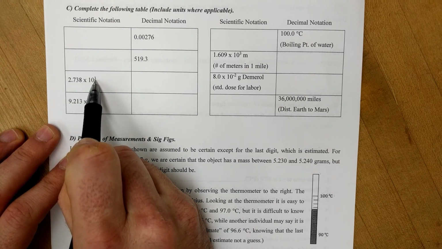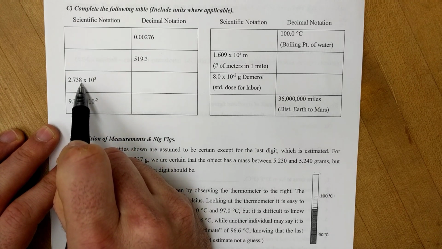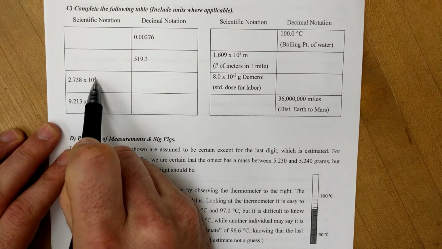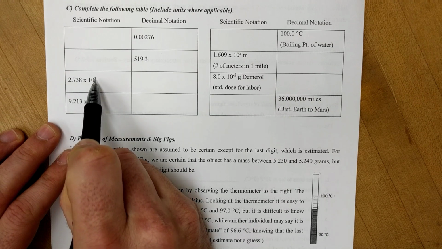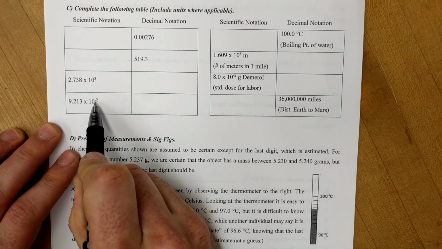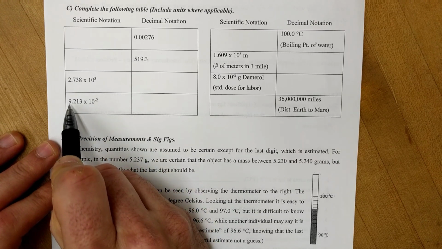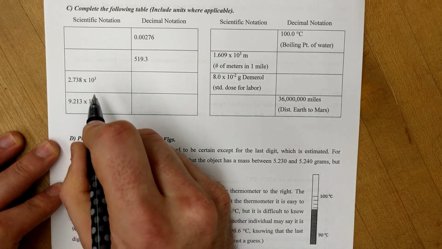And the easy way to deal with this is the digit up here tells you how many places to move the decimal place. So this one, 2.738 times 10 to the third power, will move the decimal place 3 places over to make a bigger number. When it's negative exponents, the thing to remember is a negative exponent means we're making a smaller number. So you need to move the decimal in the direction that makes it a smaller number, which would be this direction.